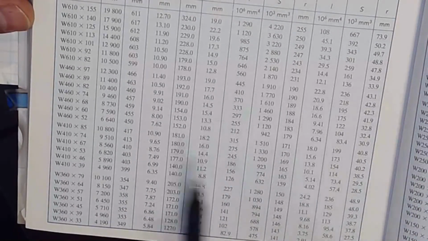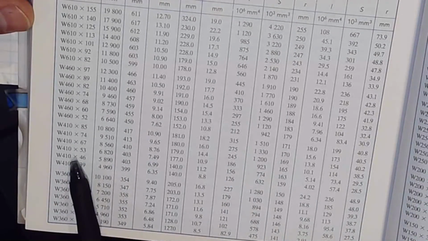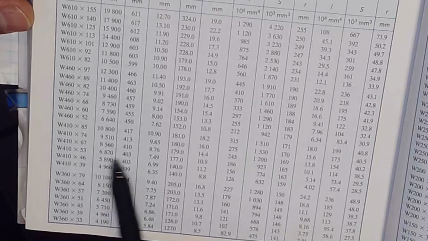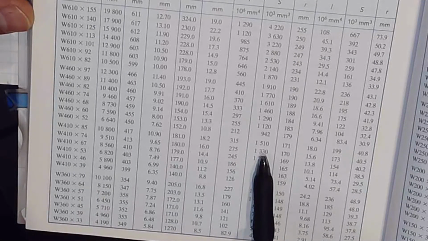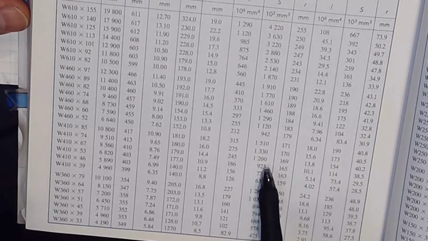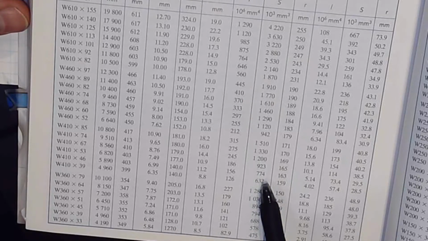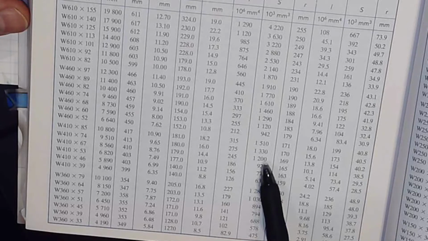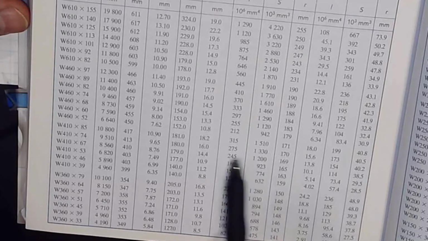Here's our 410s, and this is our S column here. That's too big, that's too big. That's a little big. That's too small. So all the others are too small. So they limited us to 410s. Looks like the only one that'll work is the 410 by 67.